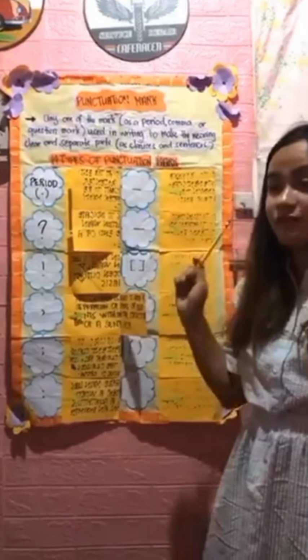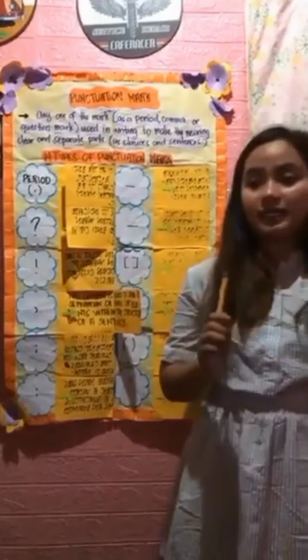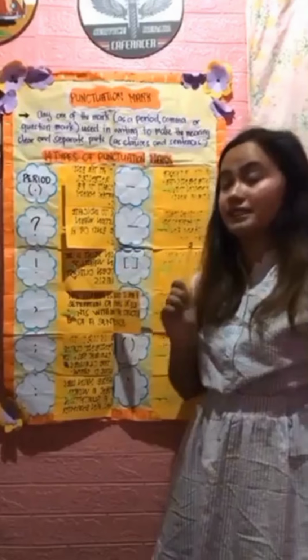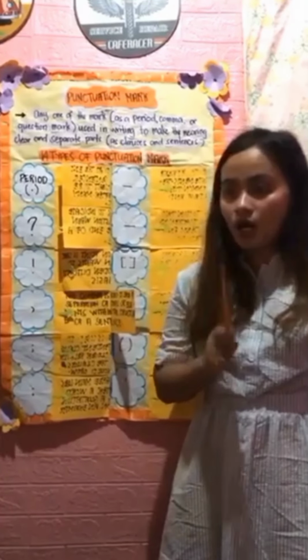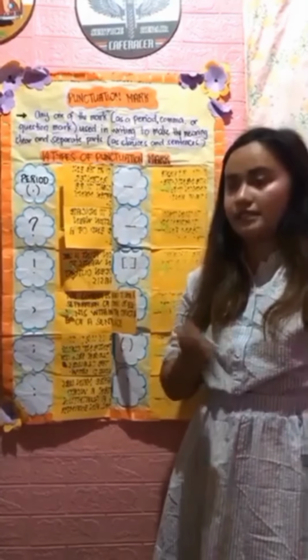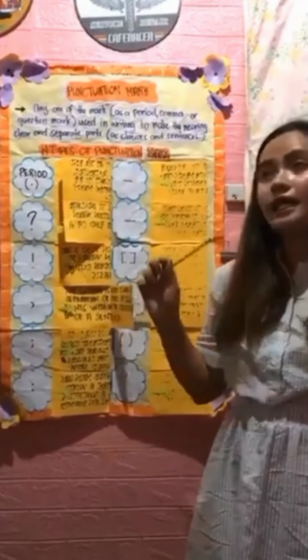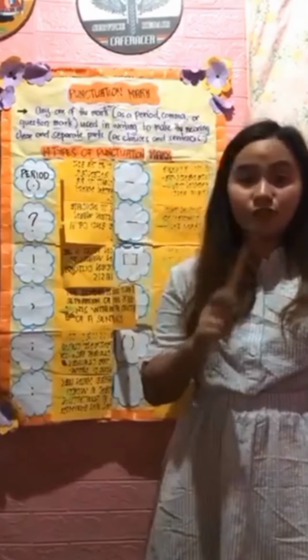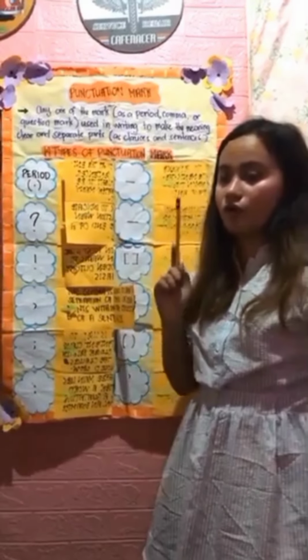A comma is a punctuation mark that indicates a pause in a sentence or items in a list. Usually, the comma is used before and or but to join two independent sentences.